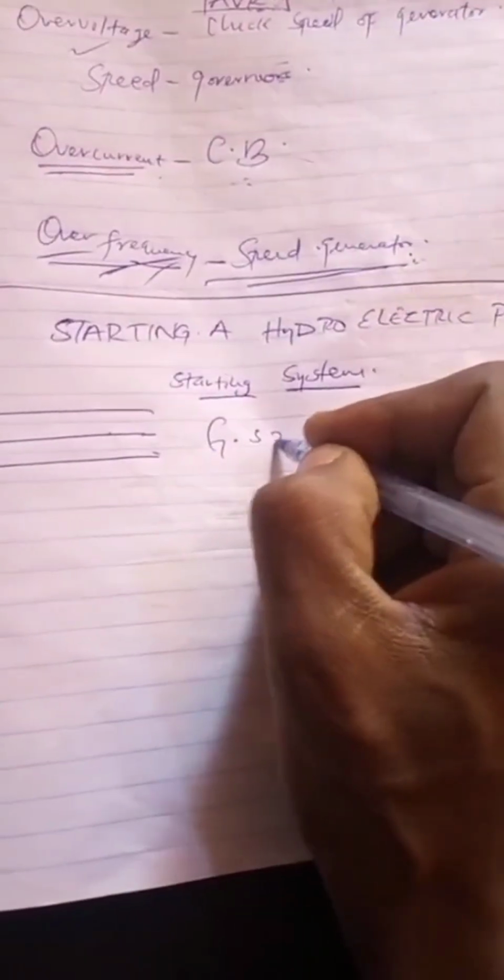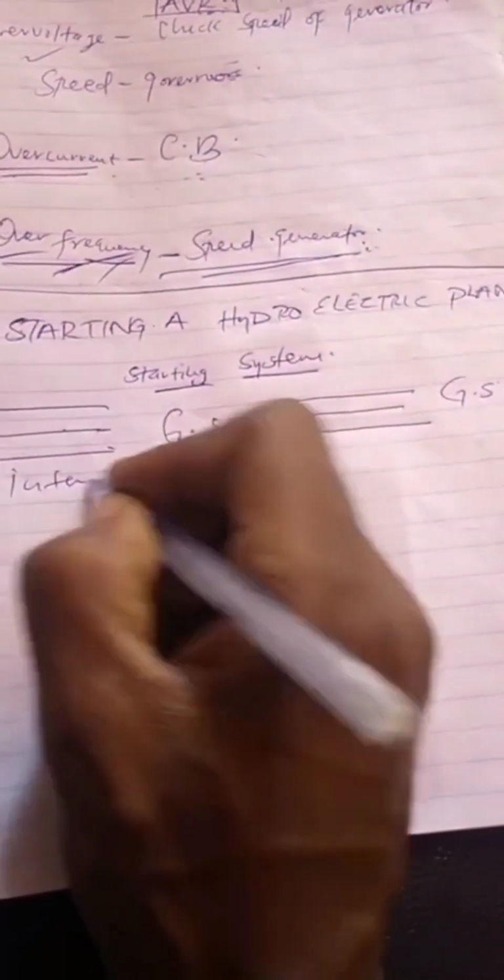Here we can have generation station 1, generation station 2, generation station 3. These generation stations are interconnected with power for enabling a cool or soft start.